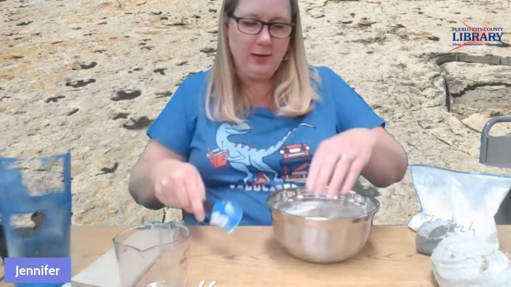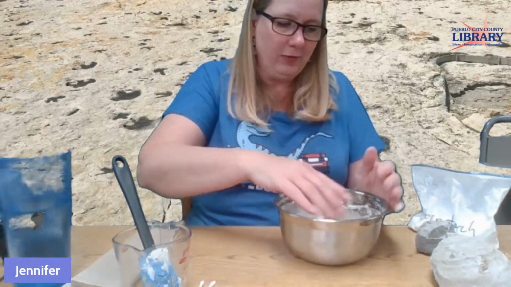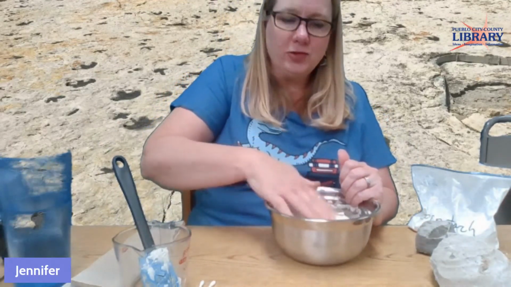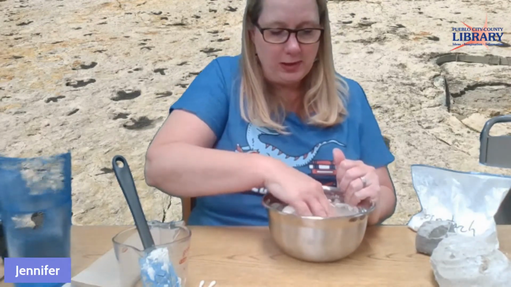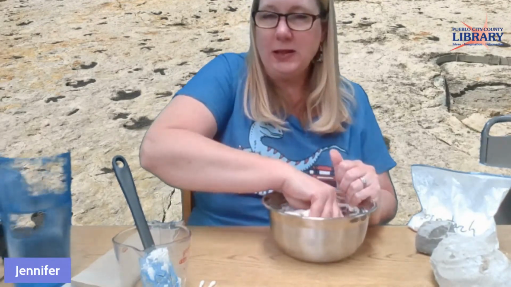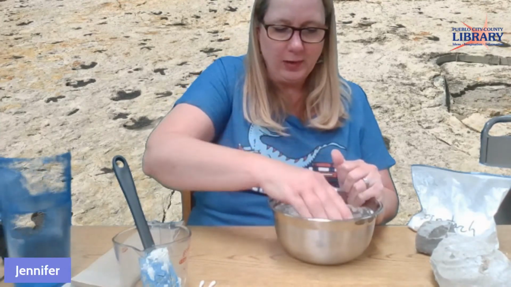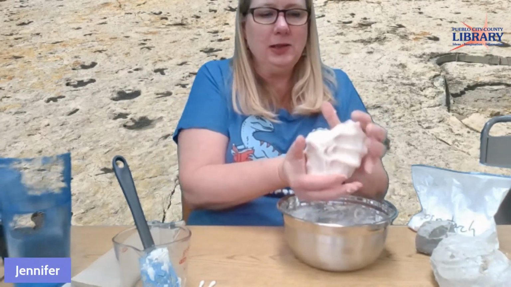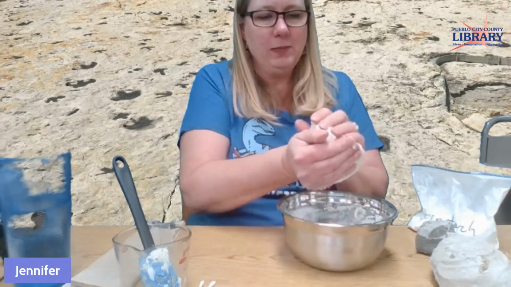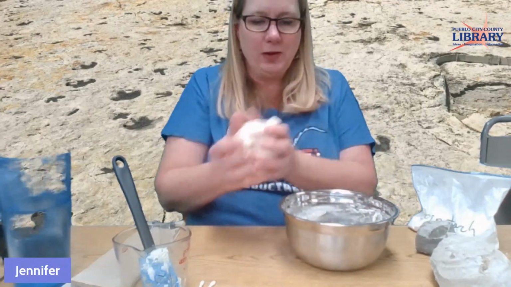So we see we have a nice dough here. I'll set my spatula in my water cup for now. Now, if your dough feels like it's too sticky, if you have flour at home, you can add a little more flour. That's why you need to be careful not to add too much water if you don't have flour at home. But if it's too dry and still crumbly, you can add just a little more water. It doesn't take much.